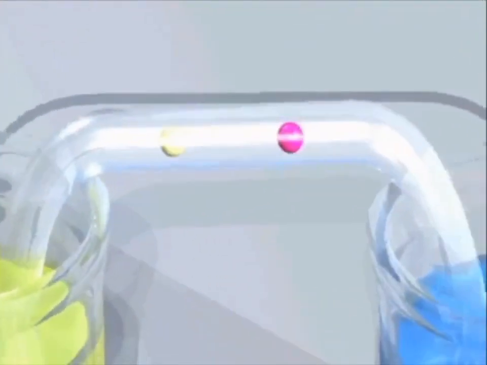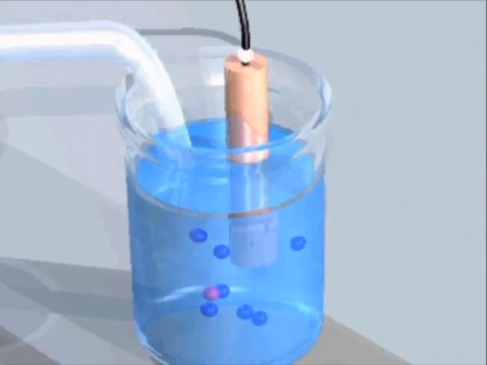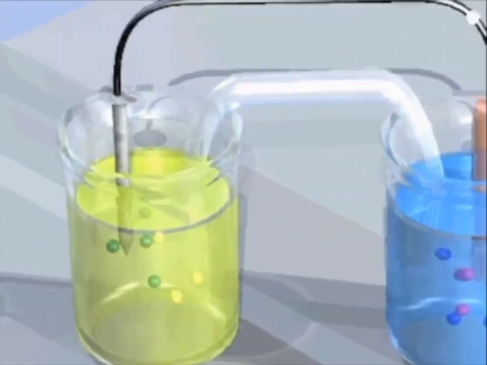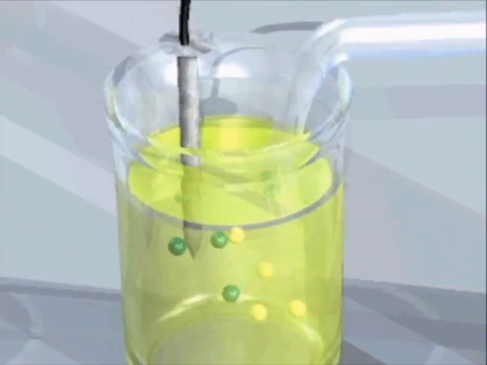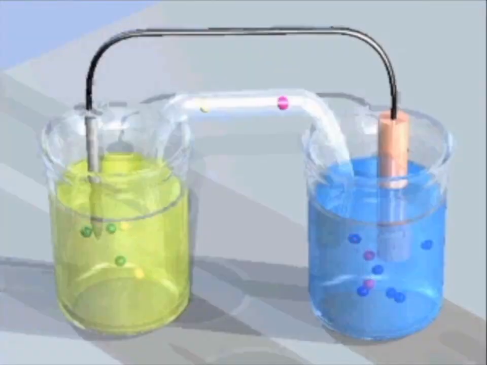The right half of the electrochemical cell is made up of a copper electrode in a solution of cupric sulfate. Blue spheres represent the cupric ions. The left half of the electrochemical cell is made up of an iron nail electrode in a solution of ferrous sulfate. Green spheres represent the ferrous ions. As we saw in an earlier video, iron reduces cupric ions. In the electrochemical cell, the electrons from the iron, illustrated as white spheres moving through the connecting wire, travel to the copper electrode where they reduce the cupric ions to copper.